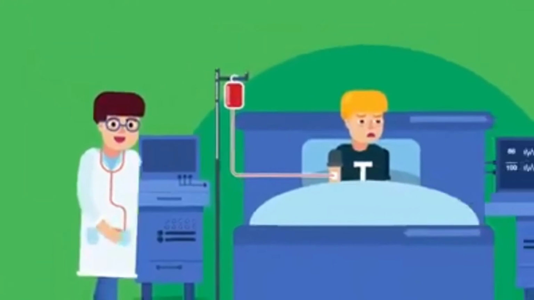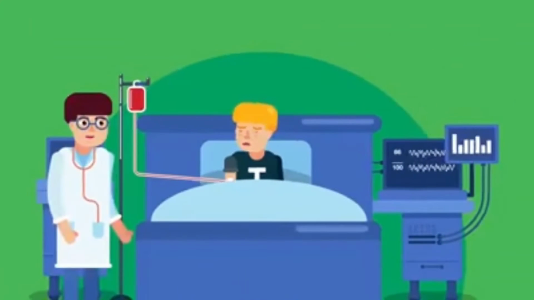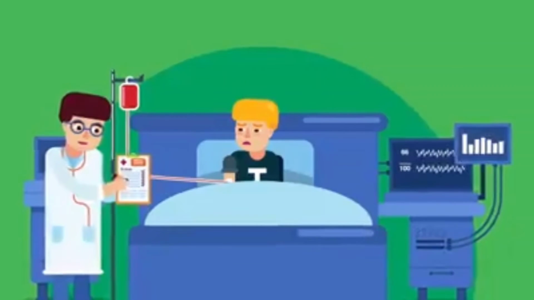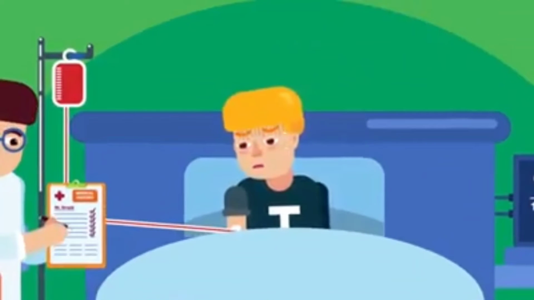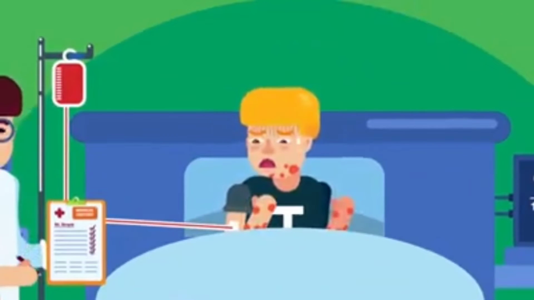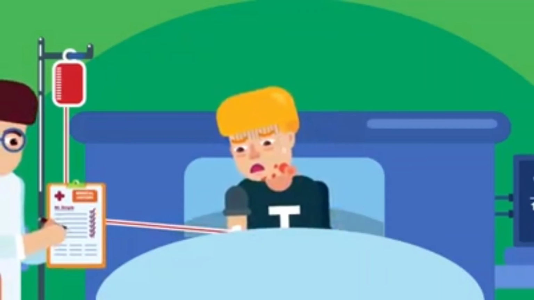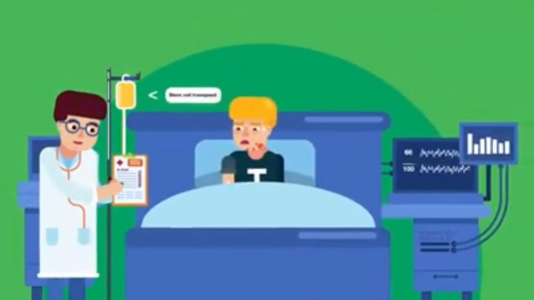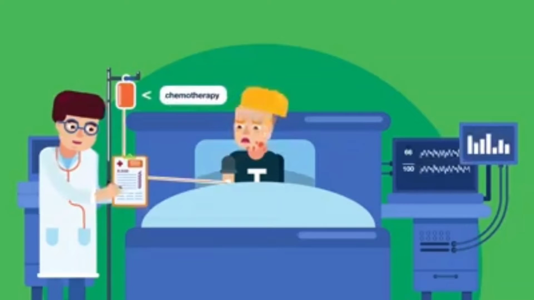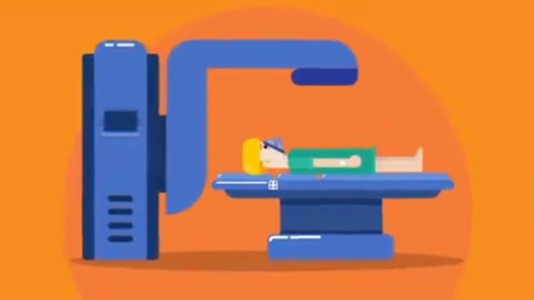Treatments. Treatment for leukemia depends on many factors. Your doctor determines your leukemia treatment based on your age and overall health, the type of leukemia you have, and whether it has spread to other parts of your body, including the central nervous system. Common treatments used to fight leukemia include stem cell transplant, chemotherapy, and radiation therapy.